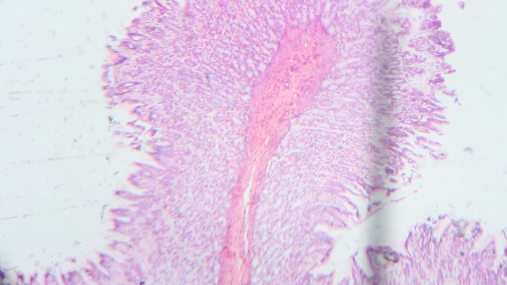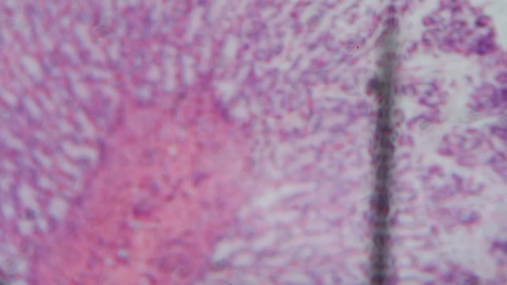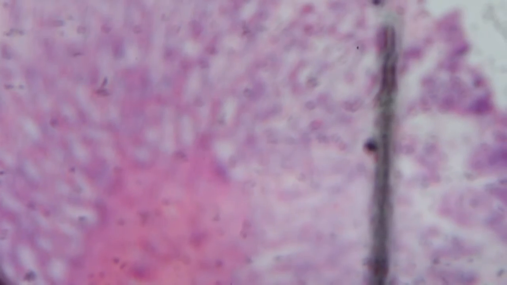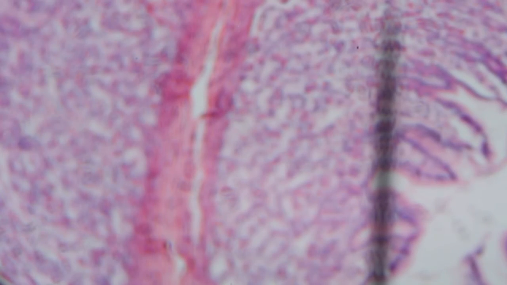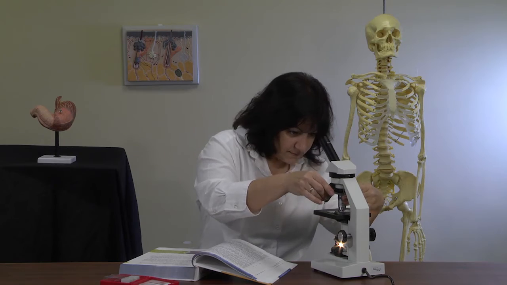And once you find these elongated purplish structures, you want to focus on that at 100 power. And so I'm going to do that. Slide my slide to center that. And then again, once you get it centered, let's move it to 400 power. And focus that as well.